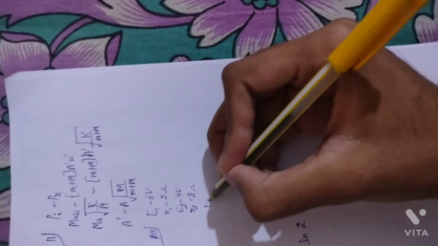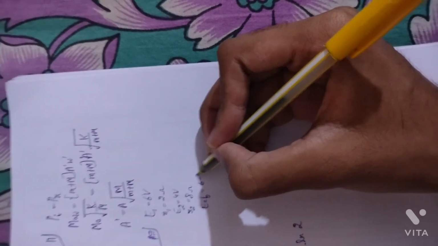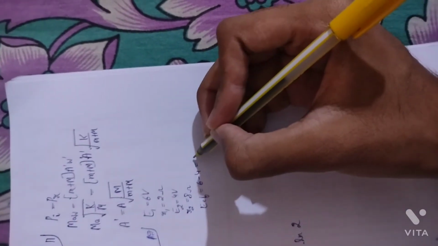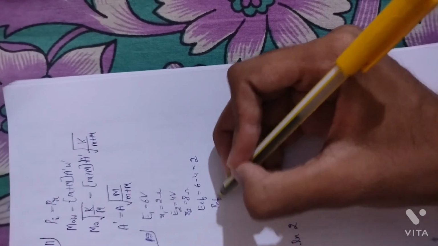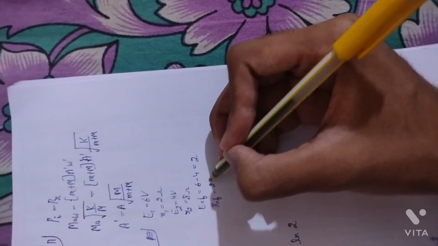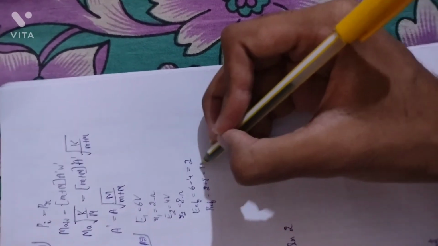Now if we find total E effective, that is E1 minus E2, so 6 minus 4, that will be equal to 2, and R effective, that is 2 plus 8 resistance, so plus, that will be equal to 10.